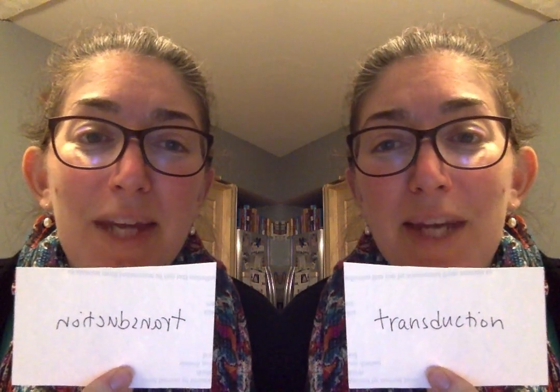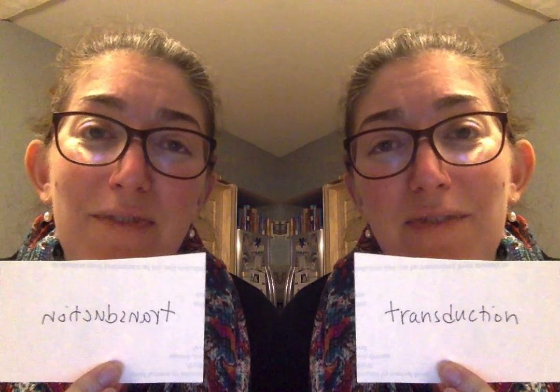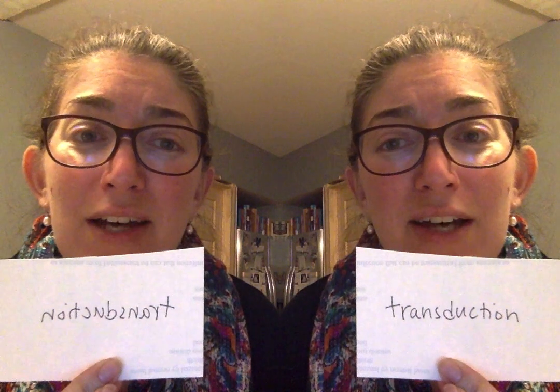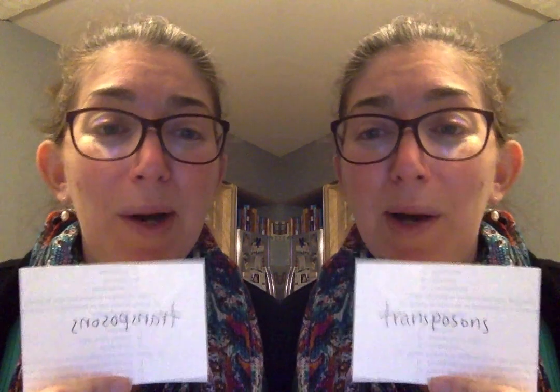Transduction is recombination by virus infection. When a virus, or I should say a bacteriophage, infects a bacteria and introduces its DNA and genetic material, that's transduction. Another way that genes and DNA can be recombined is through transposons.